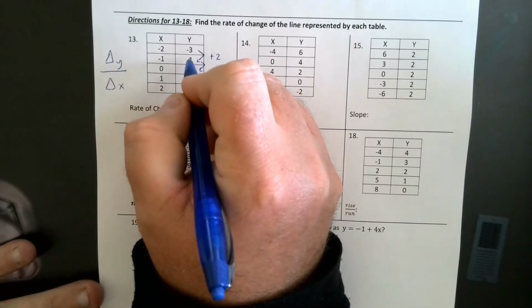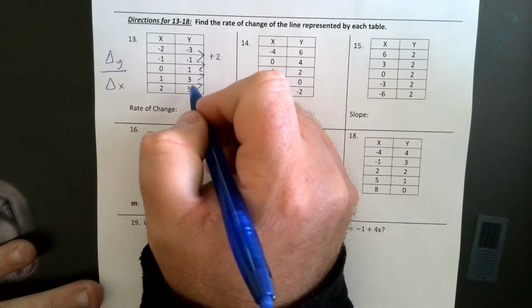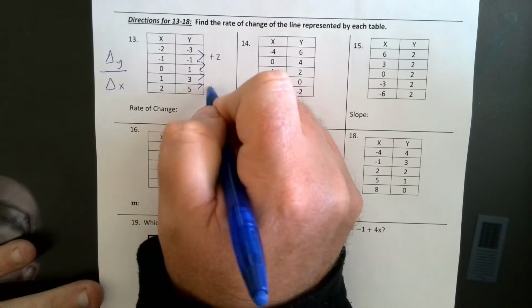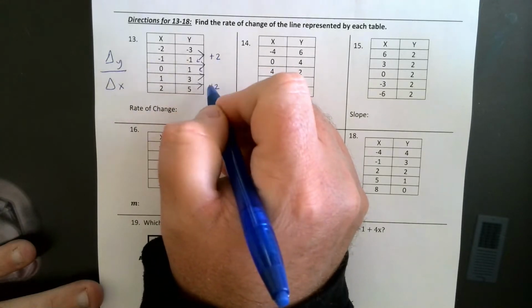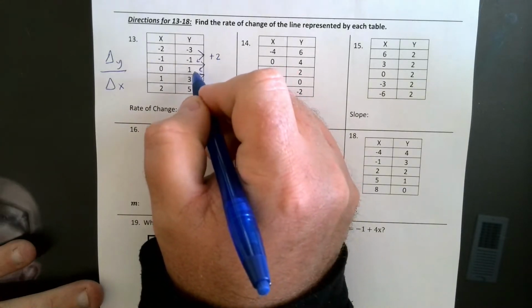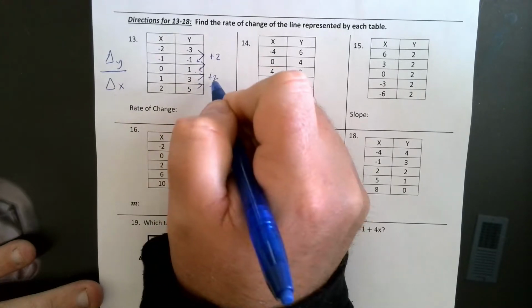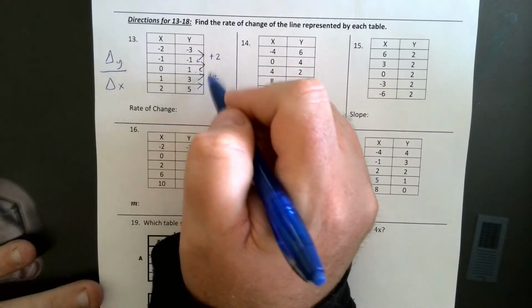Now in class, I said sometimes we don't like to look at negatives. So if you wanted to jump down here and say, what's the change from 3 to 5? Well, we're adding 2 there as well. So it doesn't matter where you do it, you should get the same thing. Even if I go back in here and ask what's the change from 1 to 3? We're also adding 2. So our change in y is a +2.